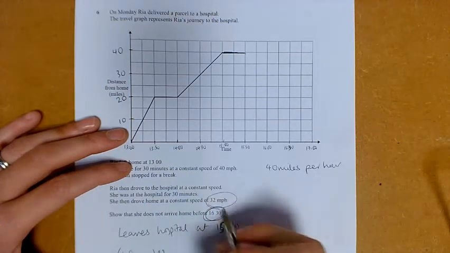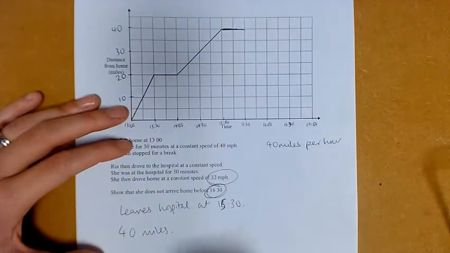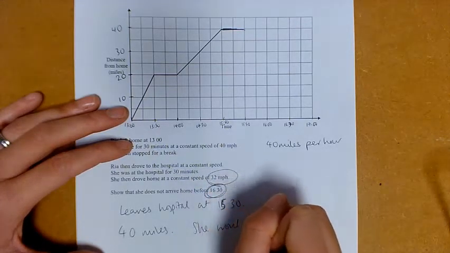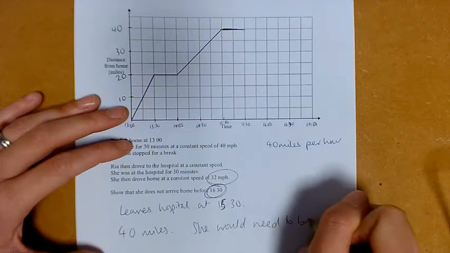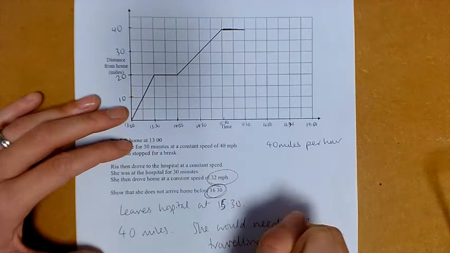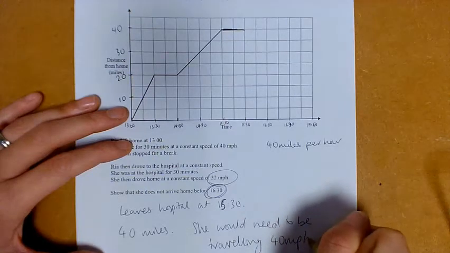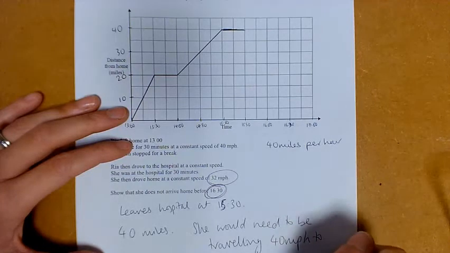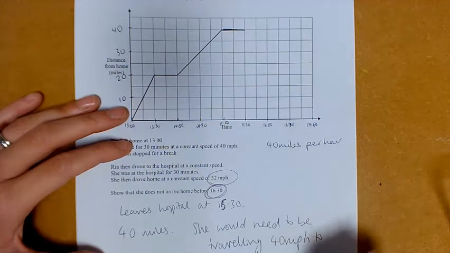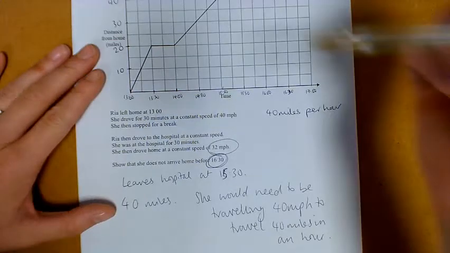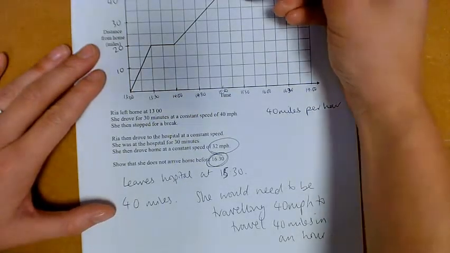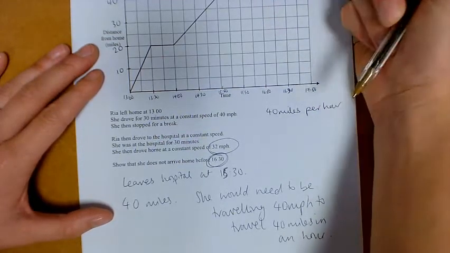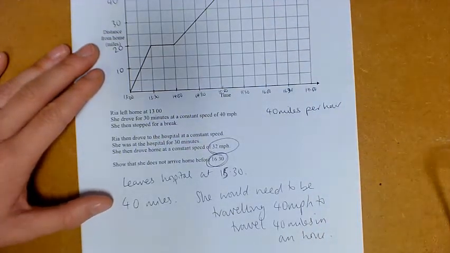If she's going 32 miles per hour, she's not going to cover that 40 miles in enough time. So she would need to be going 40 miles per hour to travel 40 miles in an hour. She would not be able to get home doing 32 miles per hour. She's only going to be able to go 32 miles in an hour if she's travelling 32 miles an hour, and therefore she will get back after 4:30. So no good.